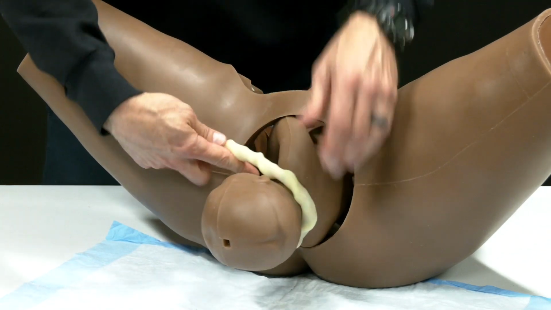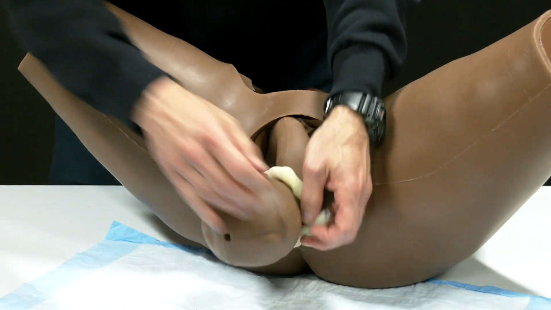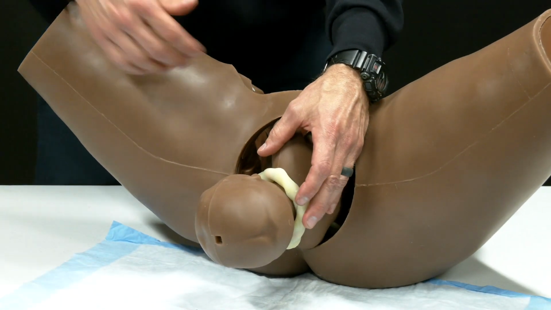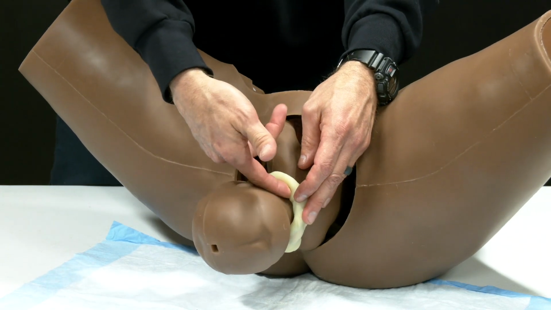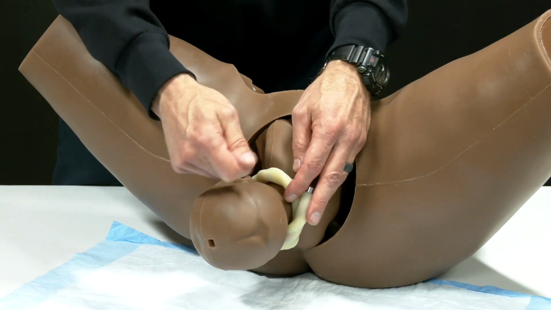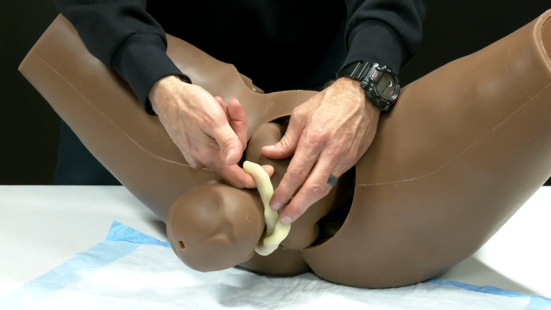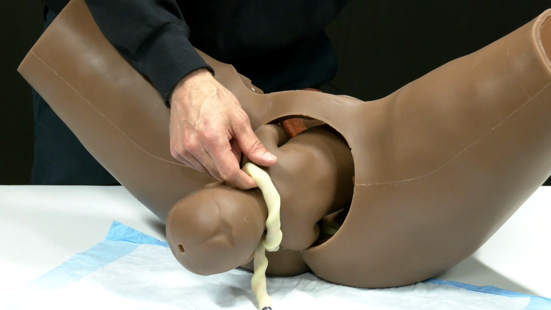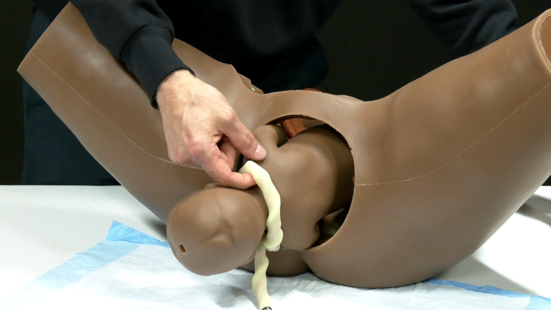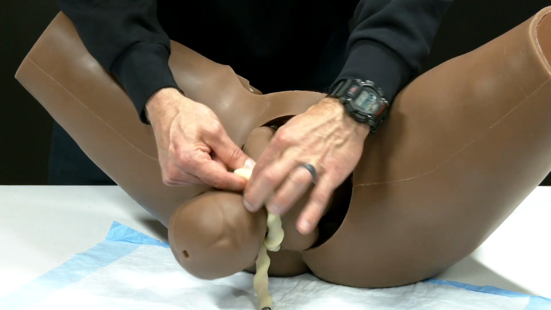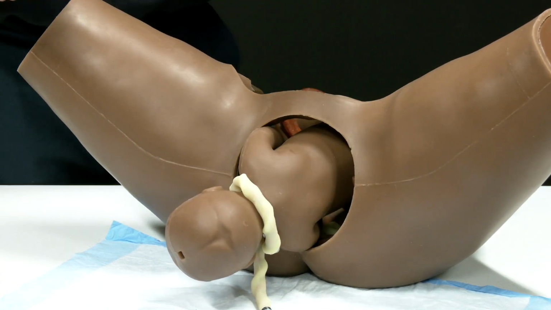Where it becomes an issue is if this cord is wrapped so tightly around the baby's neck that I cannot get a gloved finger underneath it to pull it over his head, or it's simply too tight to pull over his head, in which case I would take my umbilical cord clamps and place a clamp, then cut between and just pull that cord off.